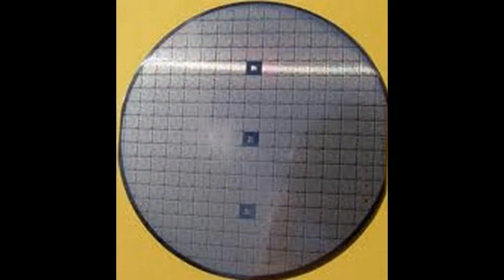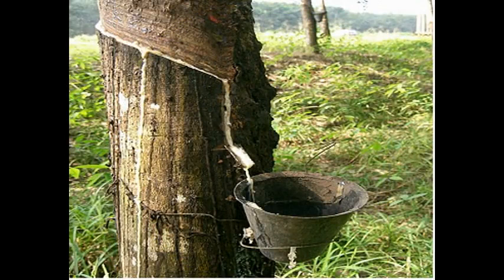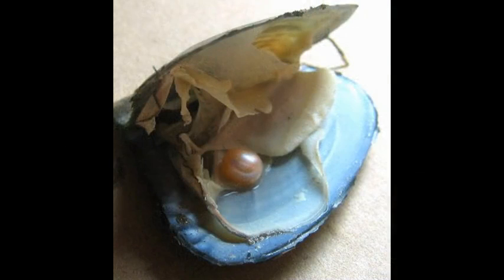Man is not the only living thing that can make rocks from minerals. A tree can make rubber, and an oyster can deposit CaCO3 in concentric layers to make a pearl.